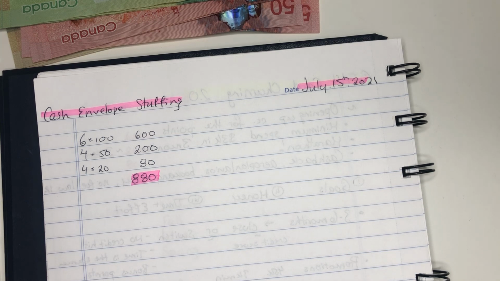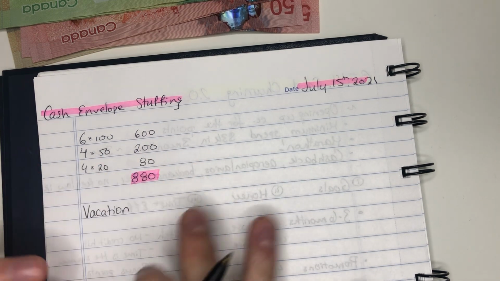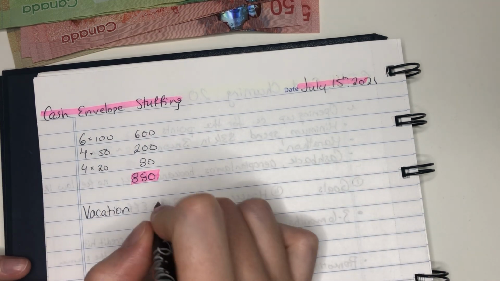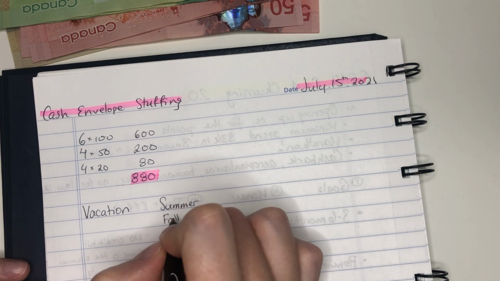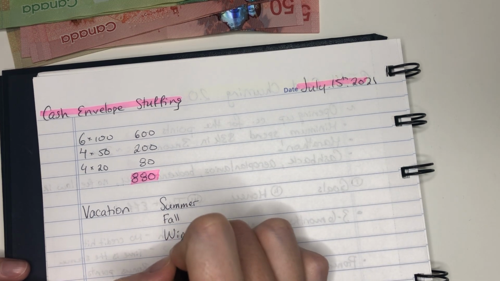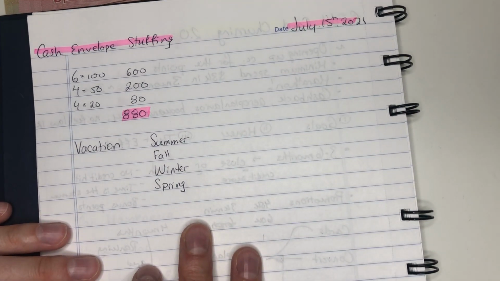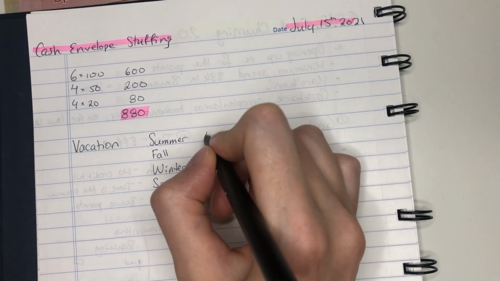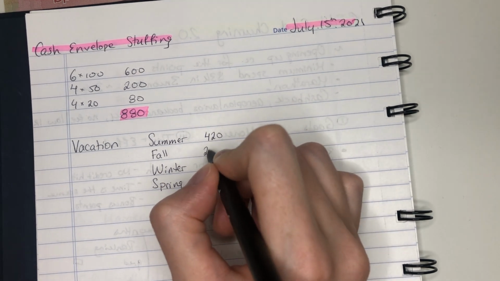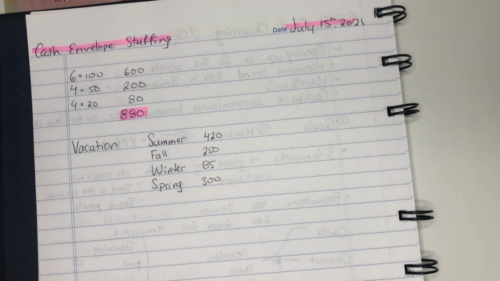So let's look into all of the different buckets that I have. There are going to be some changes with the buckets as well. First of all, I have a large vacation bucket, and within it I have subsections. I have my summer vacation, the one I'm going on soon. I have a fall one, which is really just late summer, a winter one, and a spring one. In case you didn't realize, I plan a lot of trips, and I plan for them well ahead of time. So I have 420 for my summer one, 250 for my fall one, 85 for my winter, and 300 for my spring.